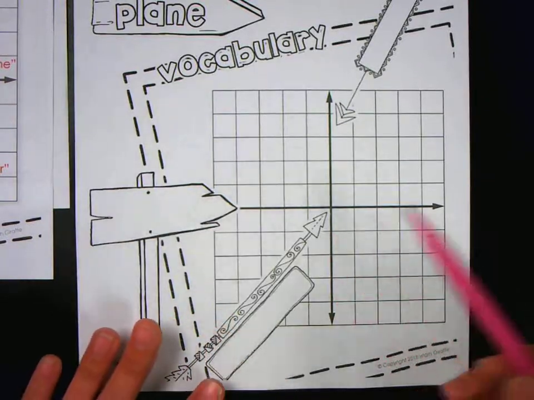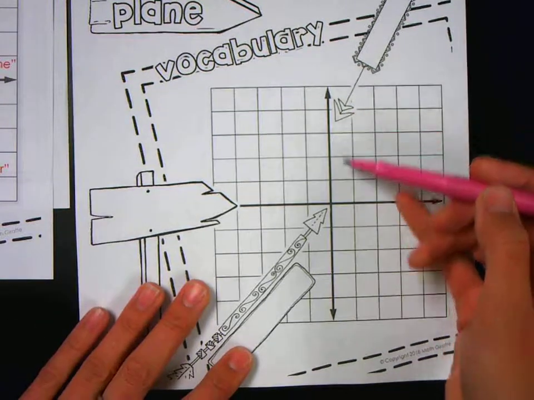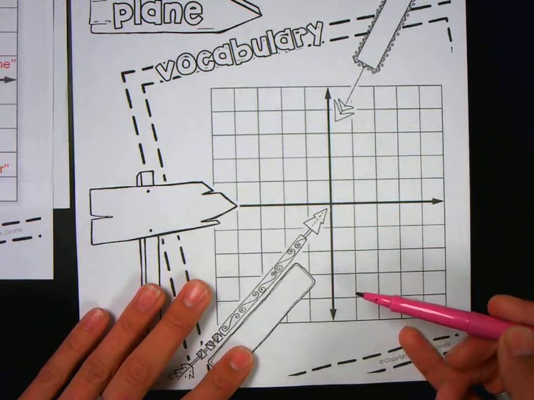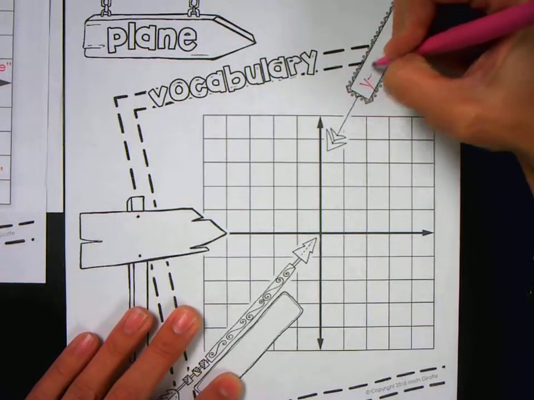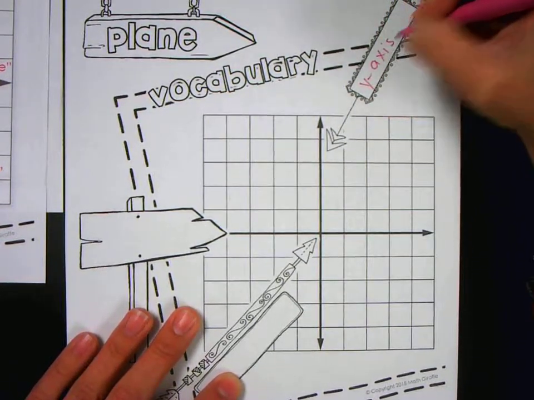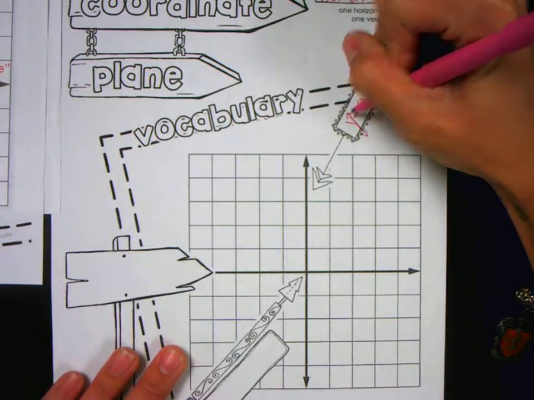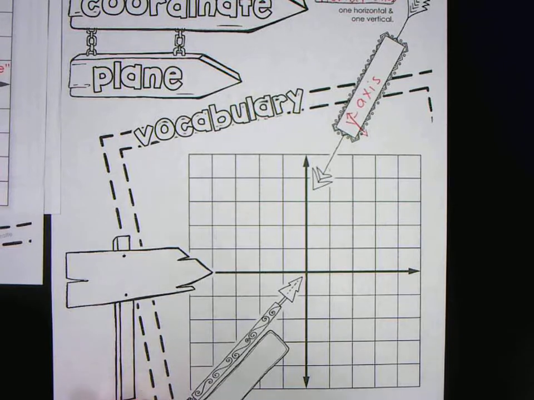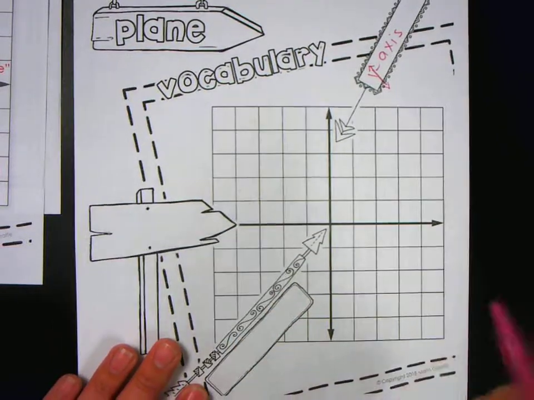All right, with our coordinate plane, we have a couple special things we need to point out here. This vertical line here, this thick vertical line, our vertical number line, it has a special name. It is called our y-axis. And you can think of that as y because y goes up and down. Our horizontal number line has a special name. We call that the x-axis.